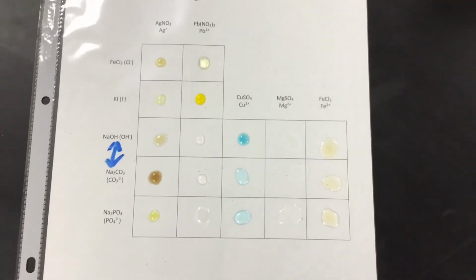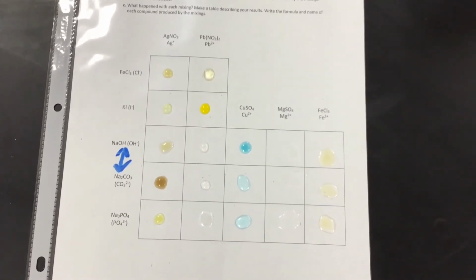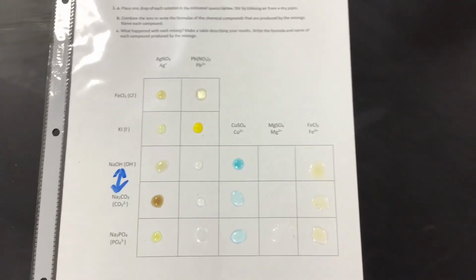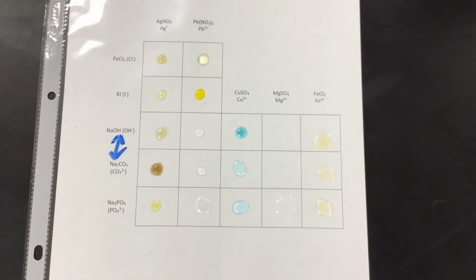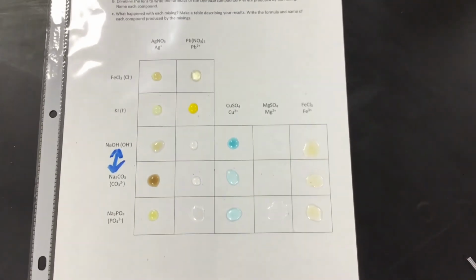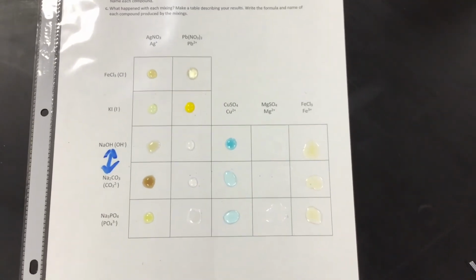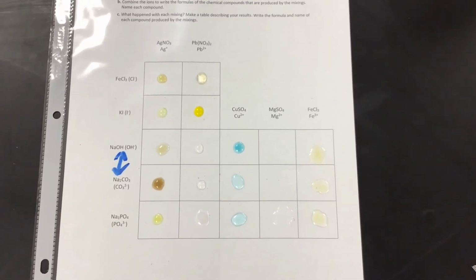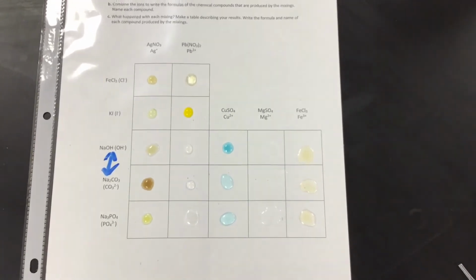Because of the lighting, I think some of the results weren't really clear enough, but the whole purpose of this lab, towards the end, is the reaction surface, as you can see at the bottom in the parentheses, which shows you what ions are actually involved in the reaction.